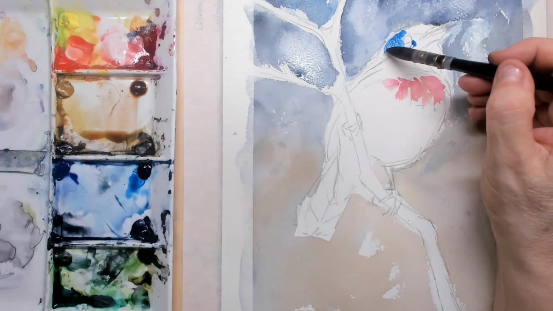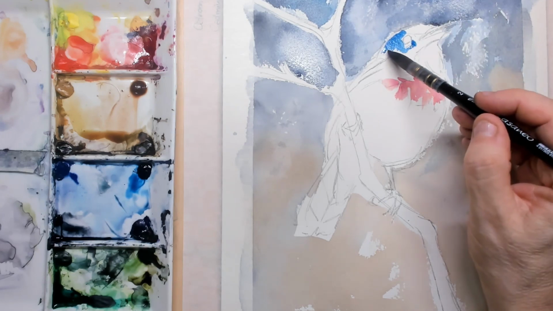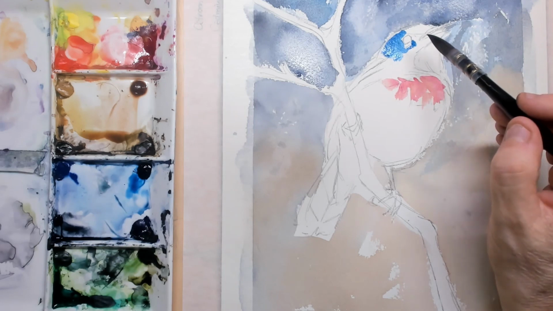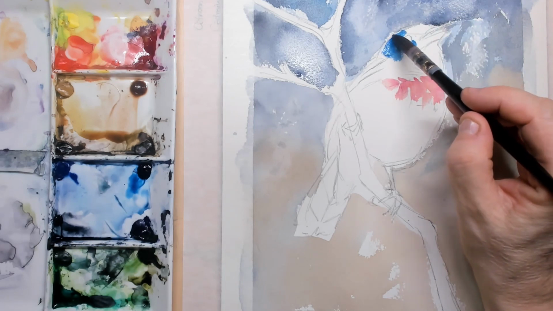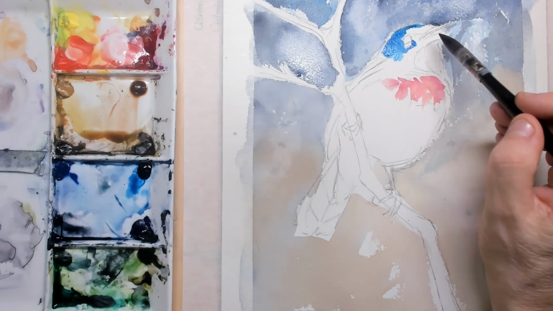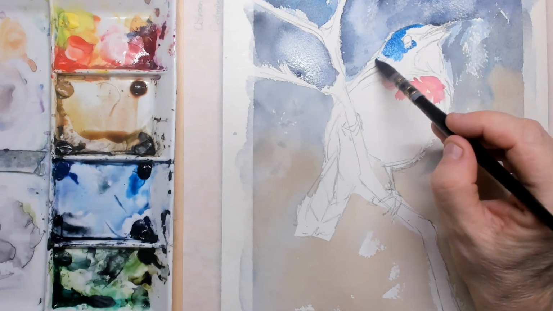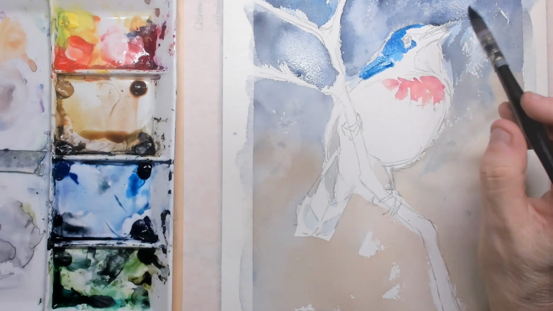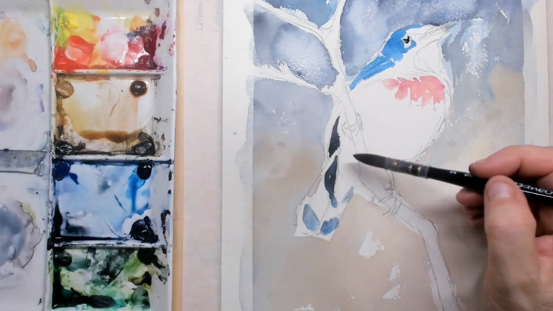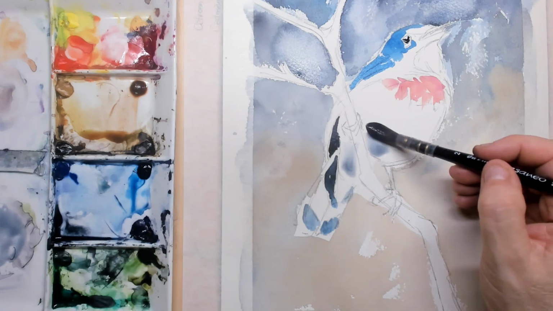And I'm happy with the few lines that I've drawn, because in that way I'm not gazing in the dark, not knowing where to put in the pigments.